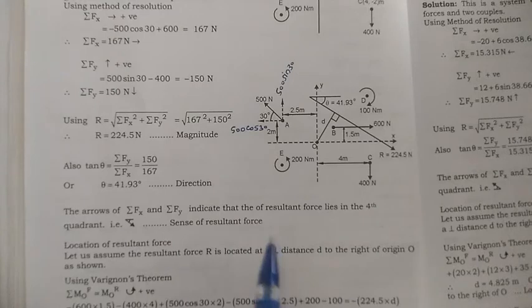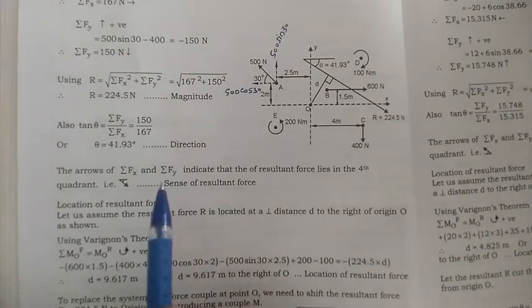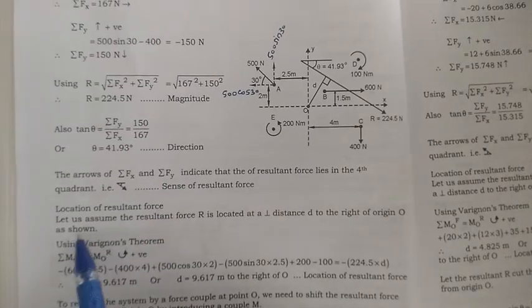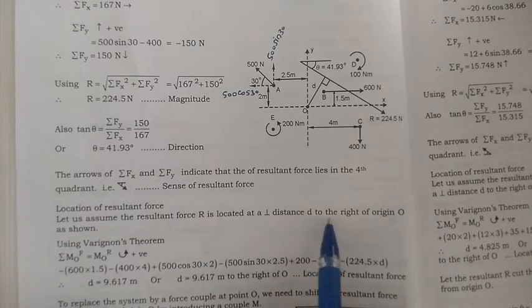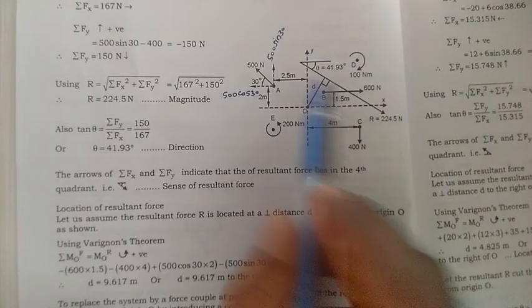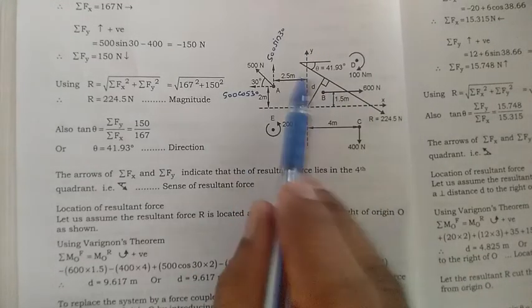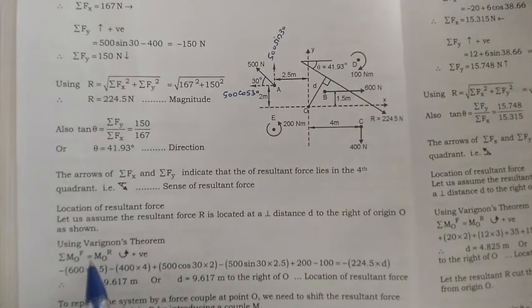Okay, now in the next step you have to get the location of the resultant force. For that, let us assume that the resultant force R is located at a perpendicular distance d to the right of the origin O. So origin O is here. You have to just get the location for this resultant force. Okay, d is here. The next step is nothing but Varignon's theorem. Apply Varignon's theorem and get the value for this d.